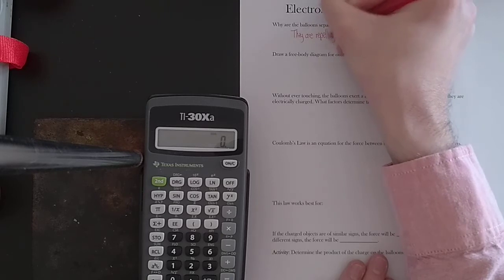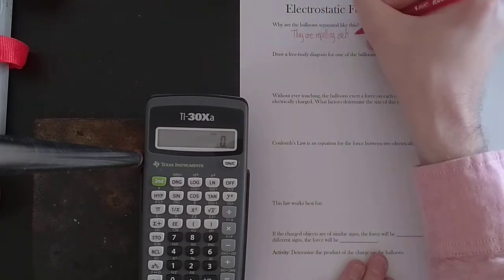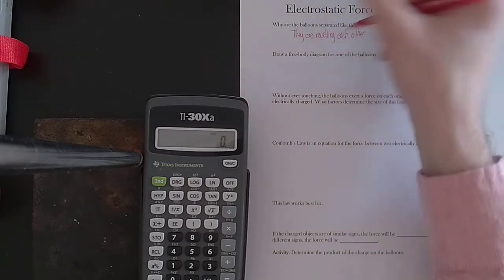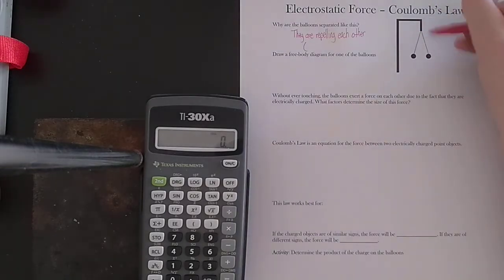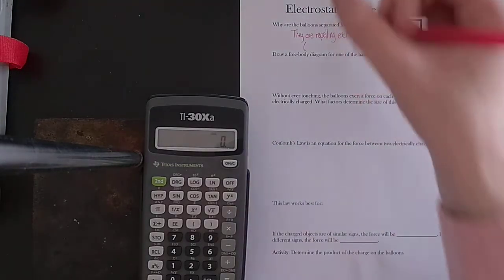If I give both balloons the same type of charge, either both positive or both negative, then even though they're hanging from the same place, they will hang like this. They will actually repel each other, and both strings, both tensions, will be at an angle.